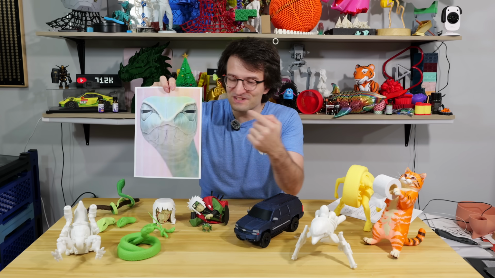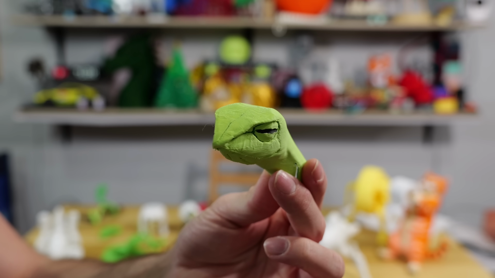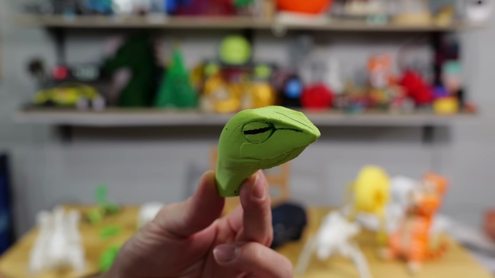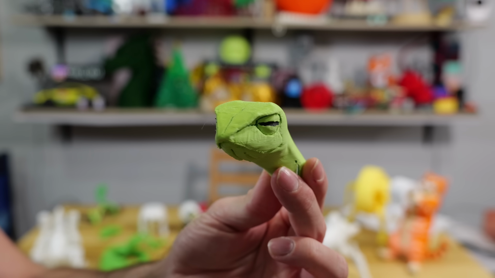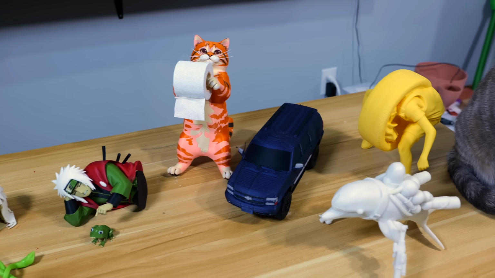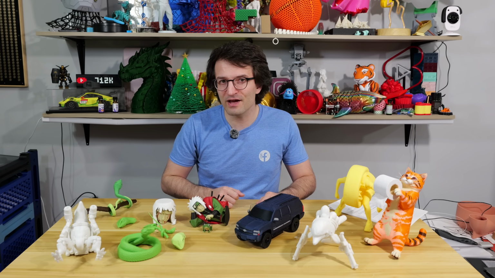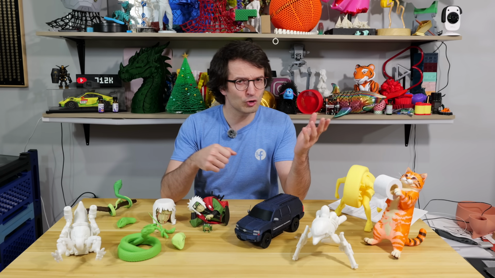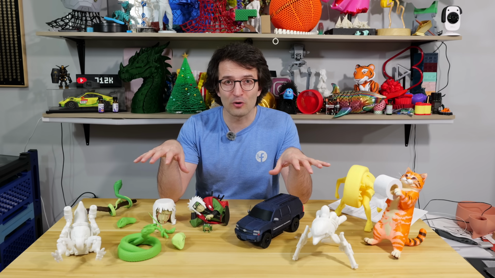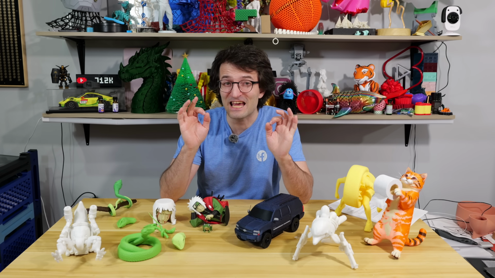What if I told you this photo you see here could become a 3D printed object? Here is the judgmental snake from that photo in my hand, and it is 3D printed. How cool is that? And everything else that you see on this table was also generated with AI. Today I am showing you how AI turns any image or text into a 3D printable object on my desk. And no skills required, this is happening in minutes.